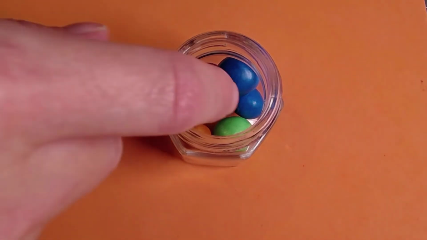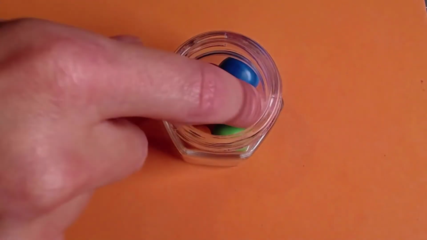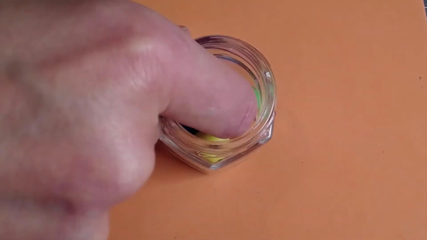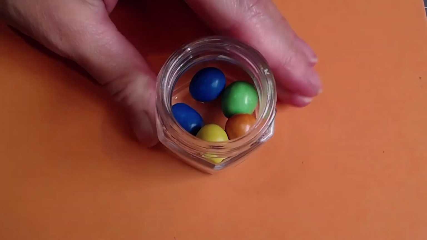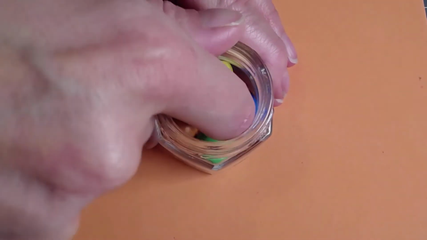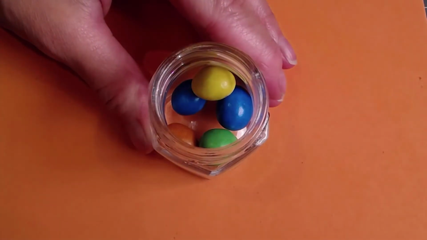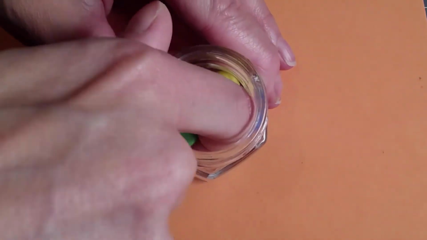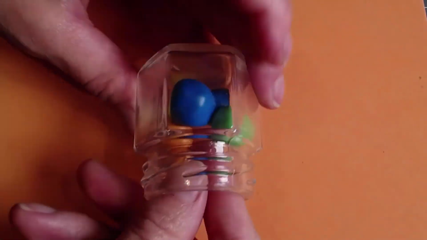Now, if there's still M&Ms in this jar, I'm going to take another M&M out. We're going to attempt to take another one out. Same here. We're going to decrement the value, which is M&Ms. Take another one out. Decrement that value. Attempt to take more out.